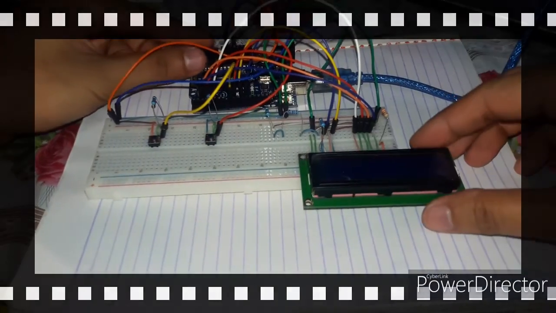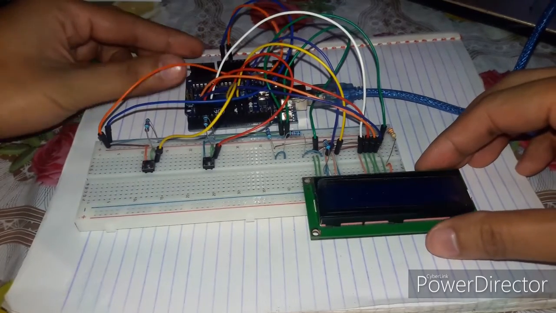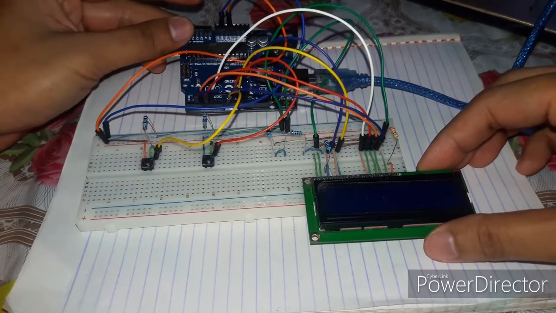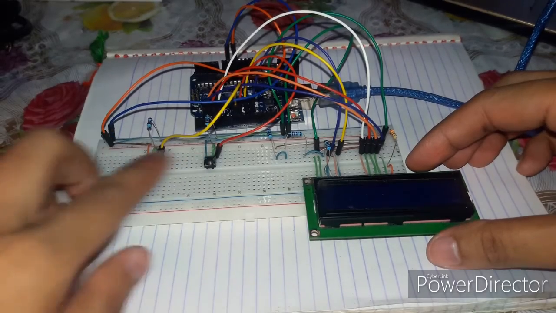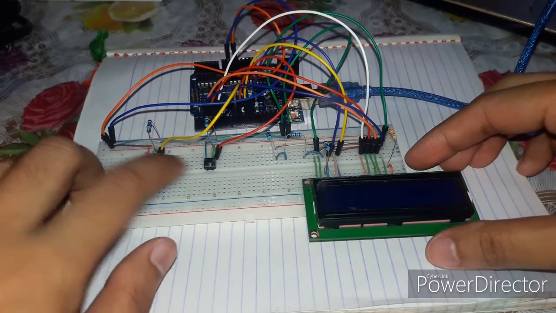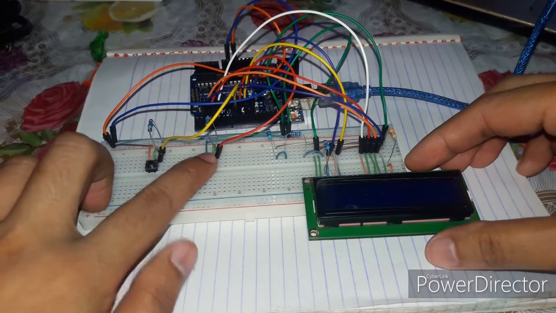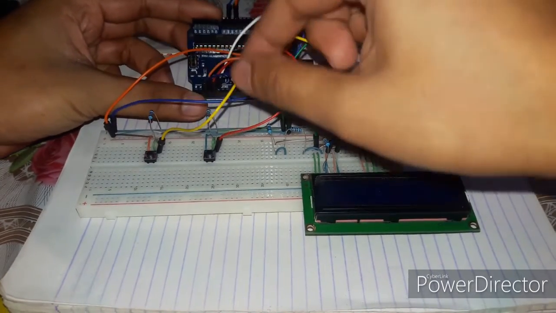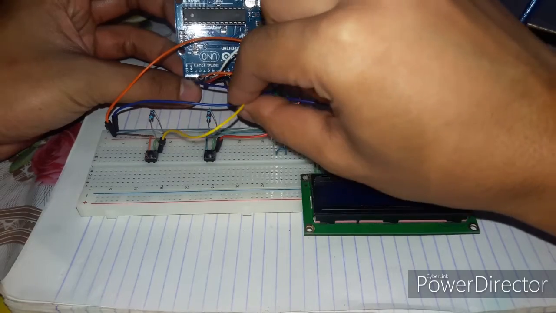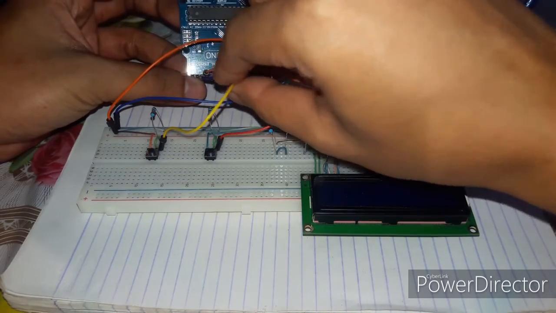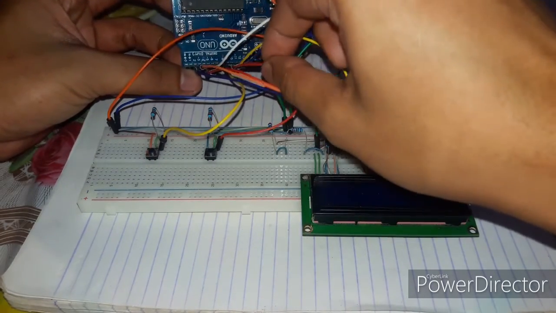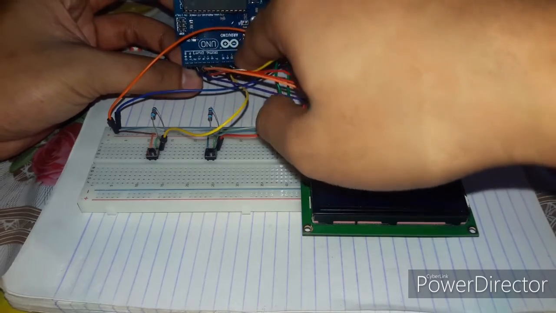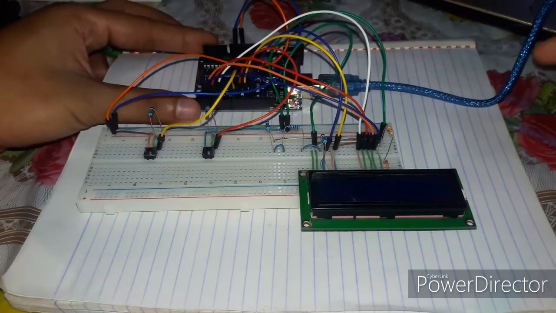There we go. We are now finished with the breadboarding process, as you can see. By the way, this will be our down button and our up button. As you saw in my code earlier, the down button is in the 8 pin and the up button is in the 9 pin. Maybe you can see it, but it's there.